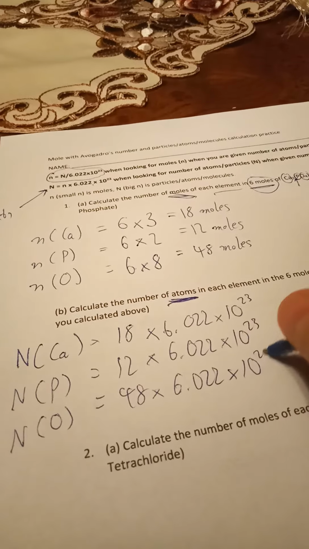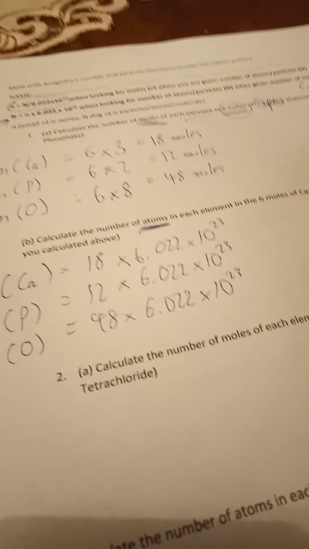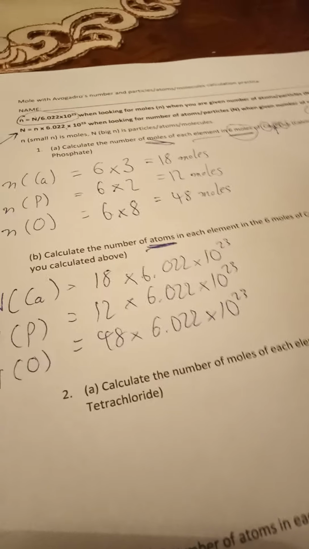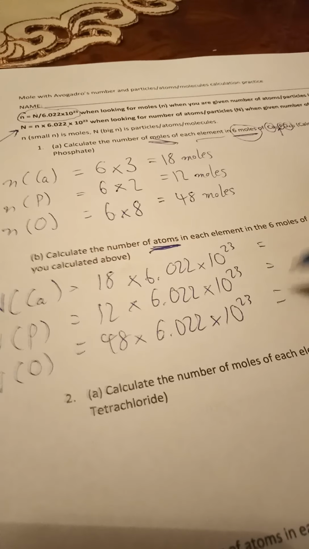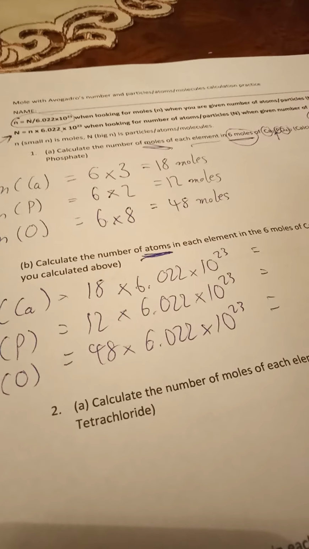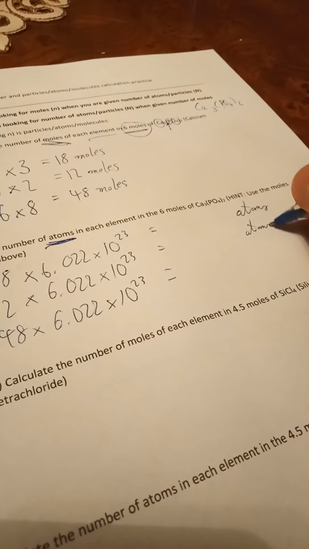Whenever I want to find atoms, I just multiply with Avogadro's number, and the units will be in atoms.